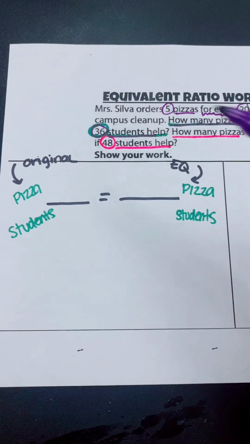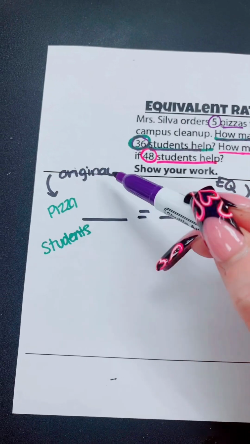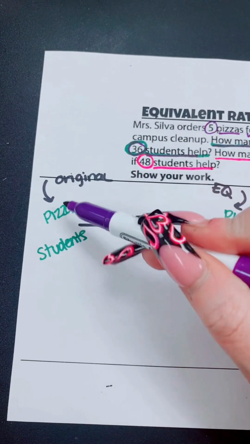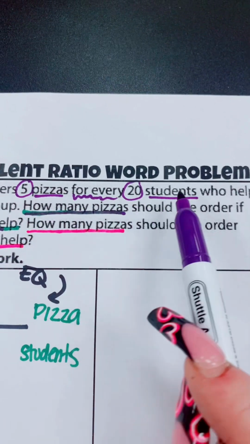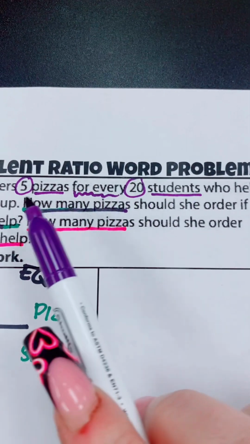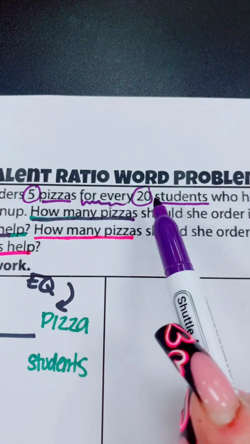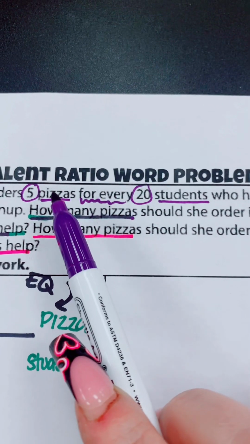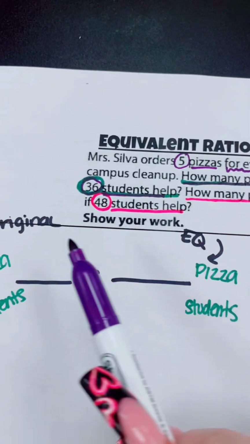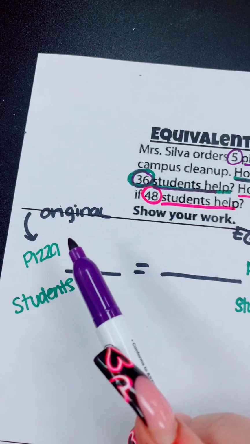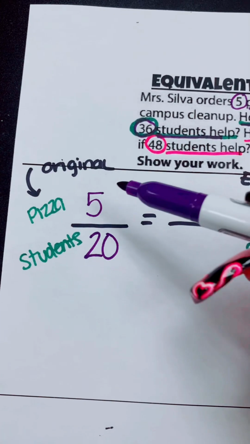I said I like to use this first fraction in my proportion as the original numbers from the original ratio. Well, going back to the word problem, these are my original numbers from my original ratio right here. 5 pizzas for every 20 students. So that means I have 5 pizzas and 20 students. I'm going to plug that in over here where I labeled pizzas and students. So there's my original ratio.